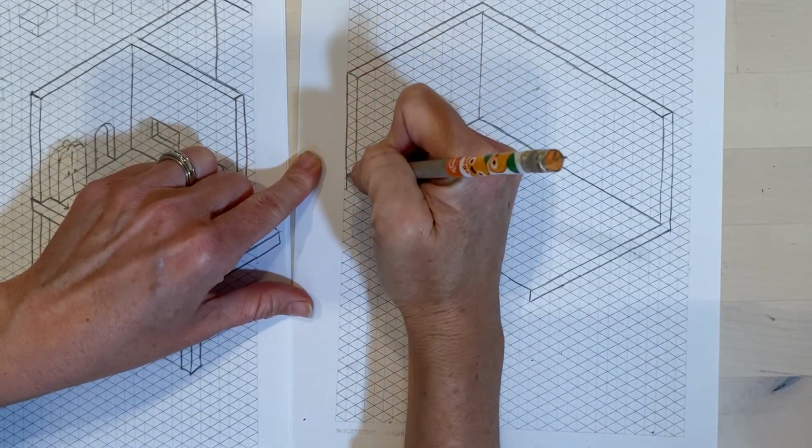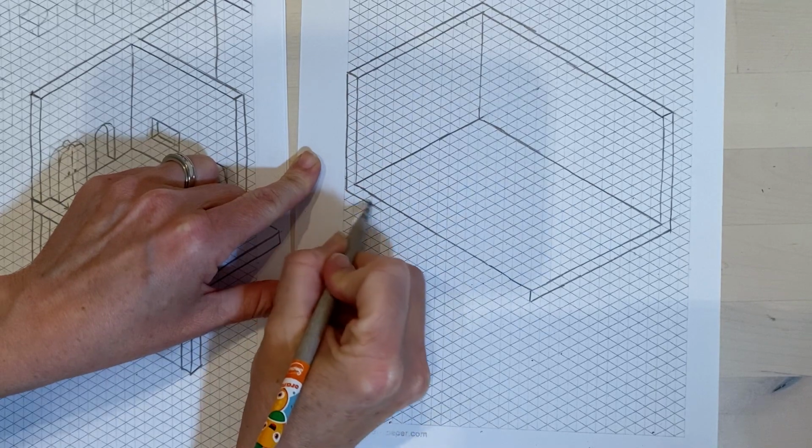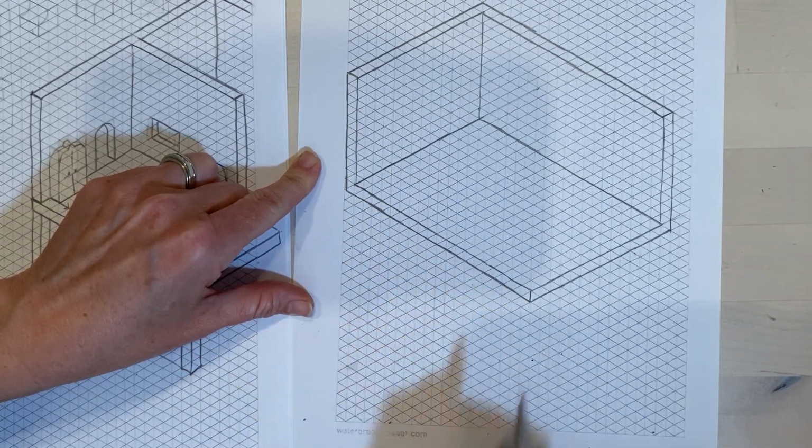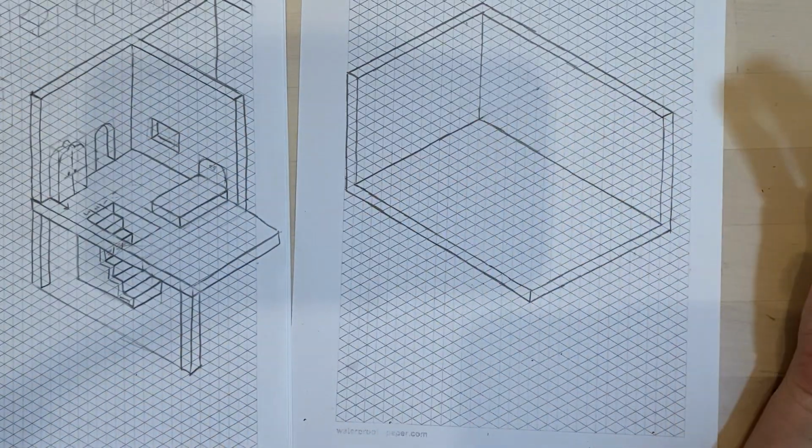So hopefully now if we added those thickness, you're able to kind of figure out a little bit better and not see it like an upside down shape anymore, but rather inside of a space.